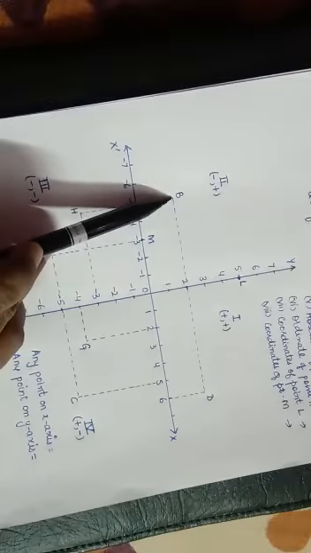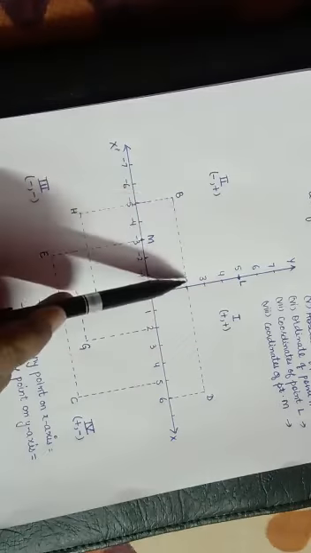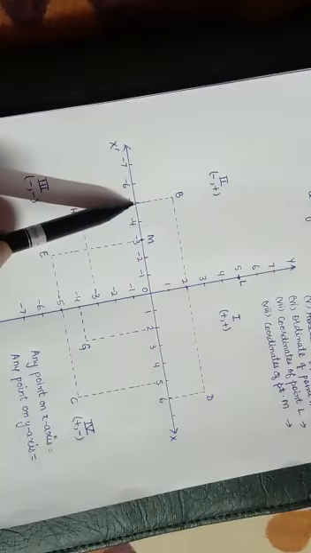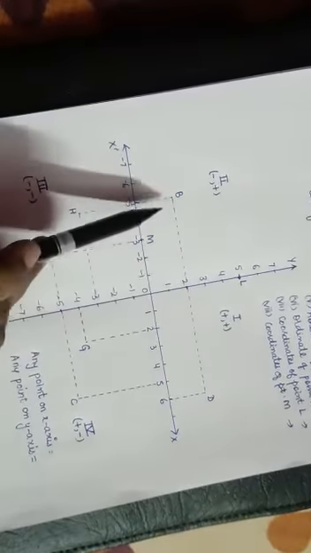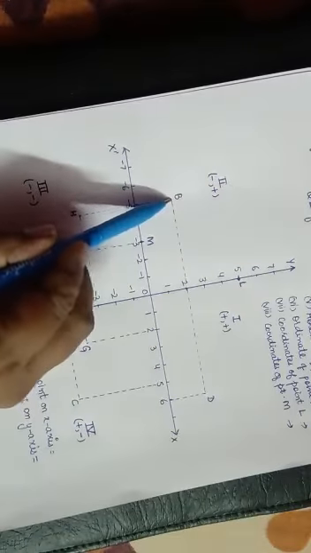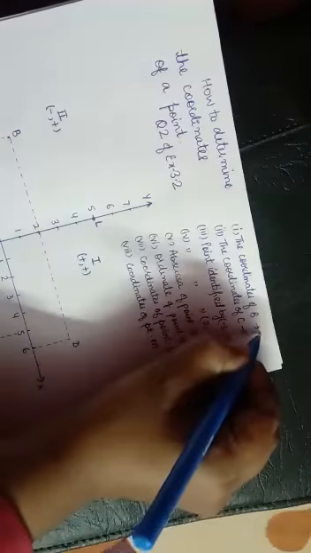In order to determine the coordinates of B, we are going to draw perpendiculars starting from B to both the x-axis and the y-axis. Now, if we draw a perpendicular to the x-axis, it meets the x-axis at -5. And if we draw a perpendicular from B to the y-axis, it meets the y-axis at +2. So, I told you, whenever we write the coordinates of a point, first we write the x coordinate, then we put a comma, and then we write the y coordinate. So, the coordinates of B are going to be -5, 2. Coordinates of point B: -5, 2.